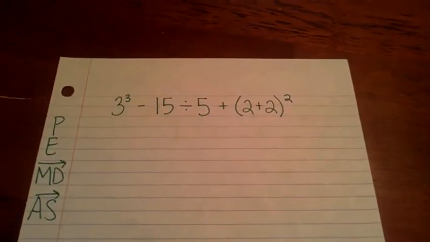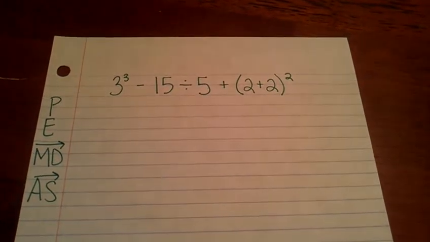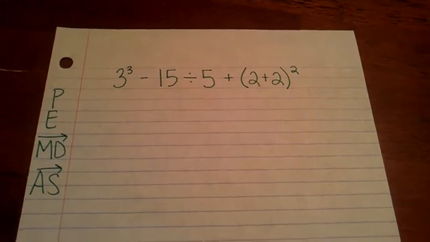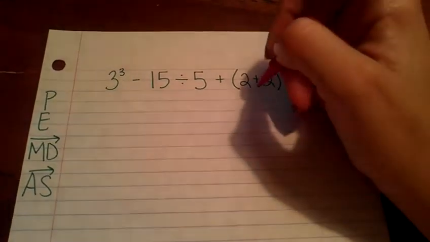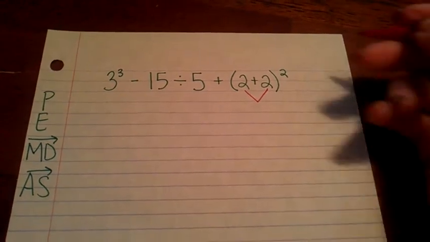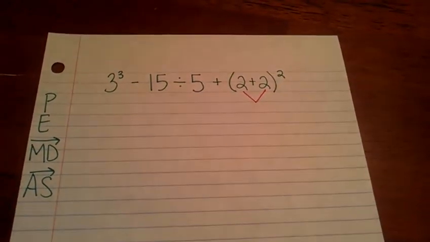You can see my next example is set up the exact same way. I've got my PEMDAS written over in the side. Very first operation I'm checking for is parentheses. I do have parentheses. 2 plus 2. 2 plus 2 is 4.